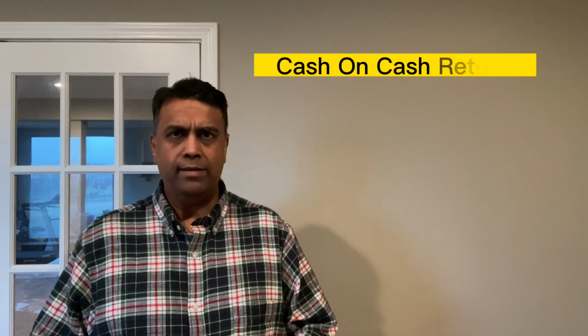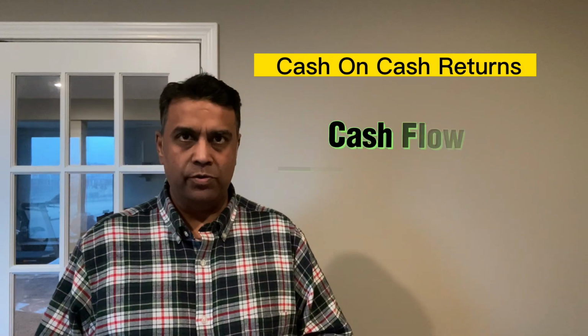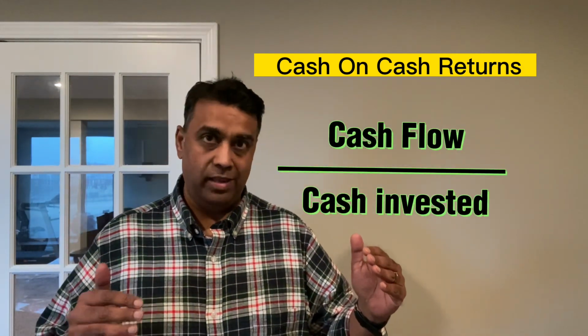So what exactly is cash on cash return? Cash on cash return is a ratio between the cash flow which you received and the money which you have put in as equity as part of your real estate investment. Now, why is this important?